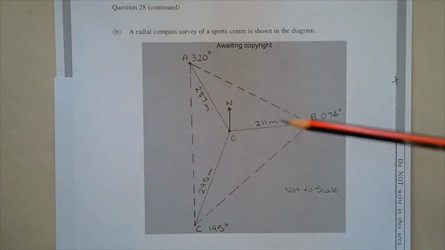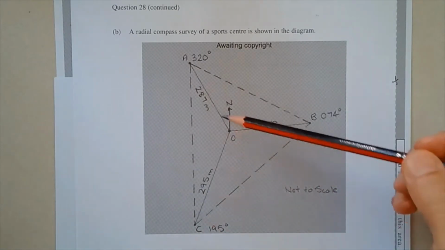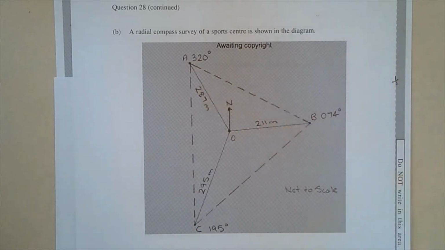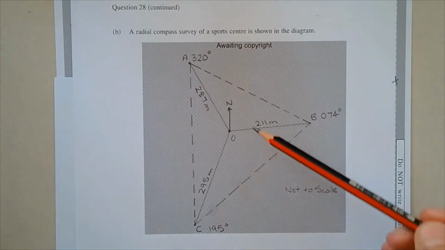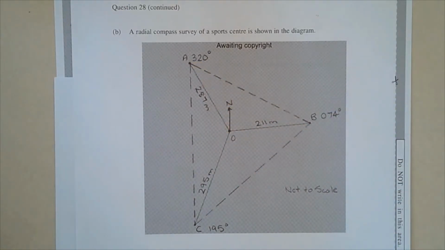So let's go back to the diagram. So we've worked out side AB, which is 420 meters, but that's a rounded figure, so I'm not going to use that. But I will use side OA and OB since these are far more accurate, and that's the original data that's supplied in the question. And we also know angle AOB, which we've worked out previously as well, which is 114 degrees.